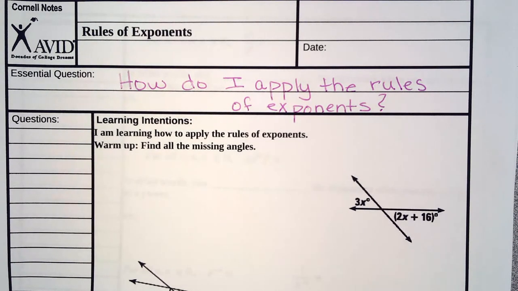Hi class, today we are looking at the rules for exponents. Your essential question is, how do I apply the rules of exponents? Your learning intention: I am learning to apply the rules of exponents. So, pause the video, you've got two warm-up questions.